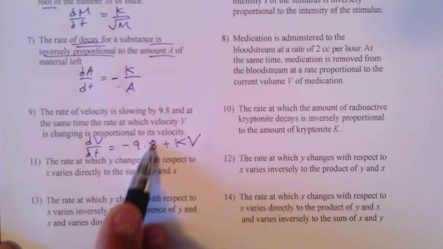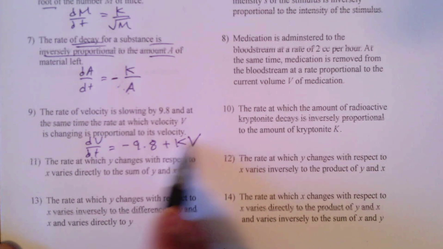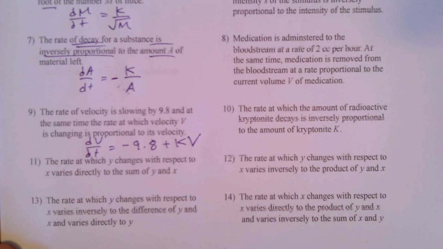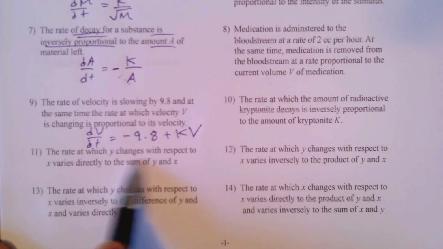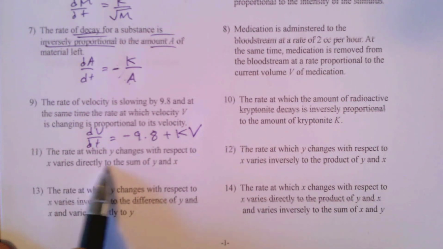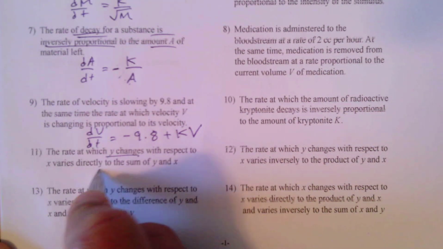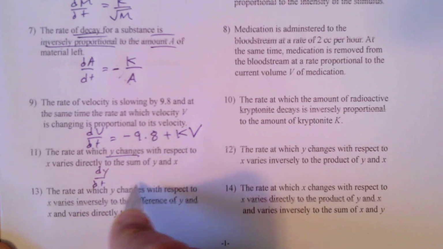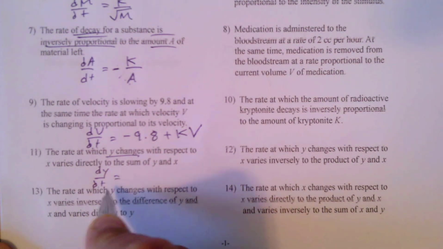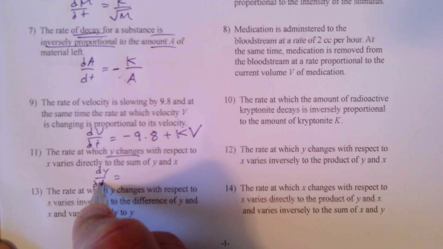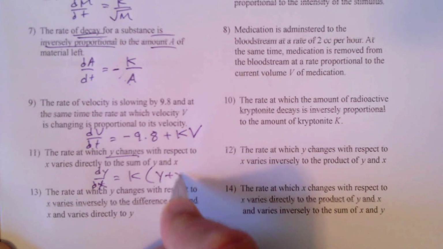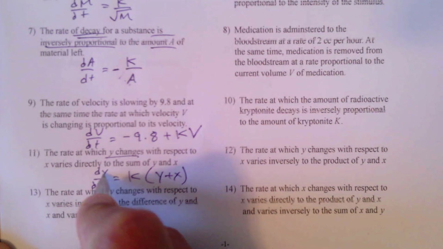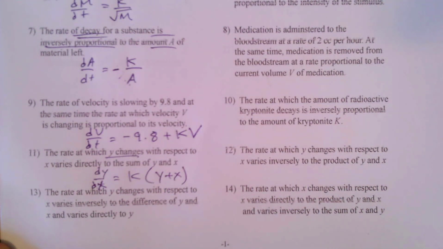So this represents the slowing down, and it is also proportional to the original velocity. Number 11, the rate at which y changes with respect to x varies directly to the sum of y and x. So we're going to write it like that, and this would be dy dx in that case.